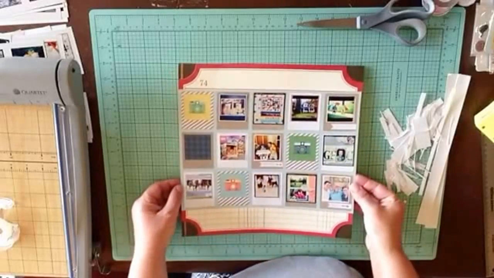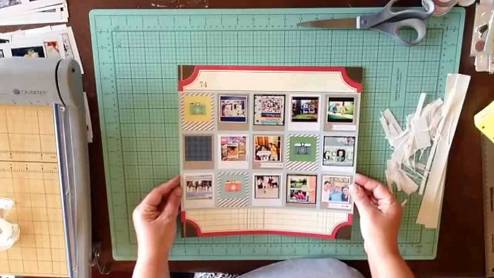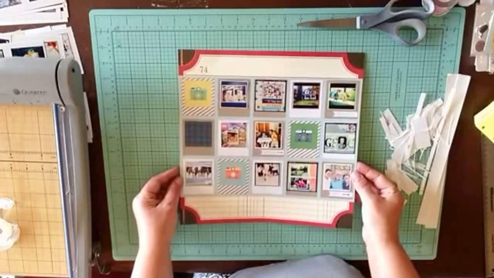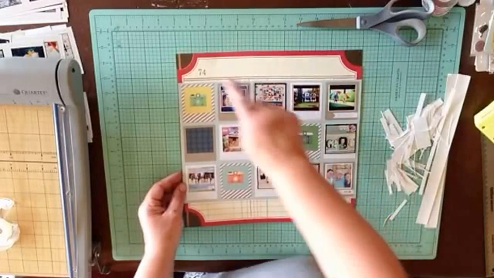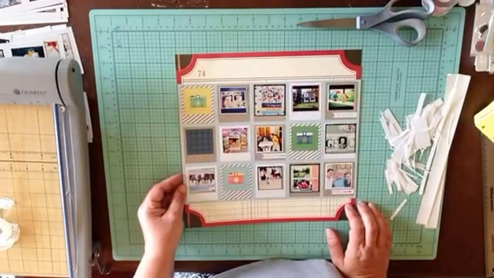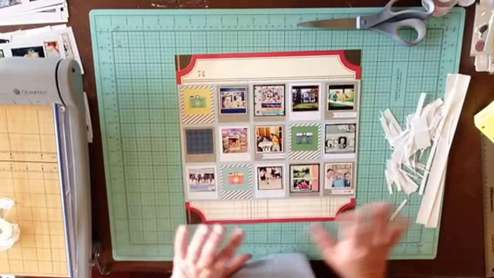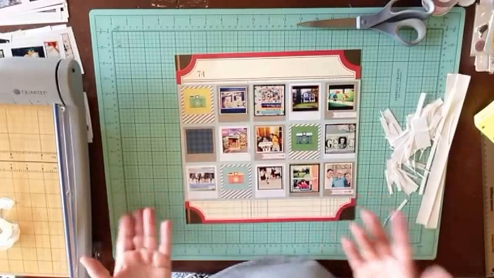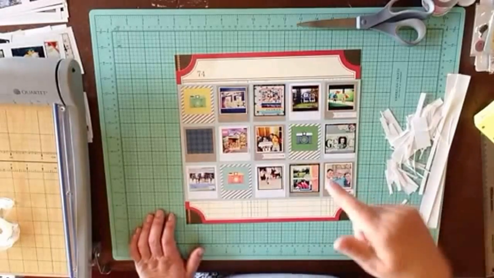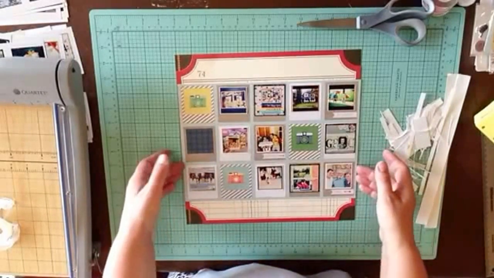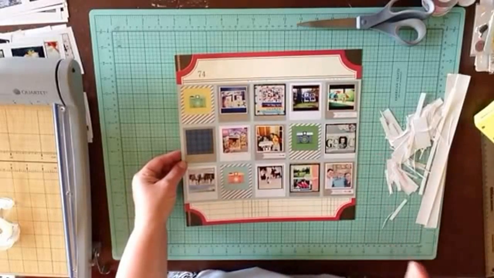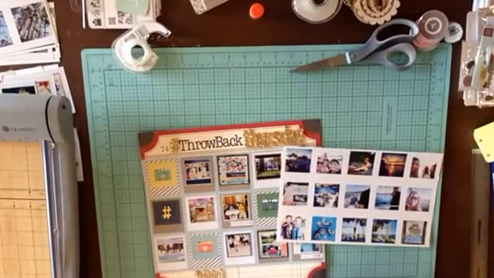And so I think I will back it up with a dark thing like that, and then I will do my Throwback Thursday up here. So that's going to be my half-baked page. I'm not going to embellish this yet, but I'm going to put together the page like this. Then I'm going to set it aside in the half-baked pages that we're going to come back to and embellish at the end.